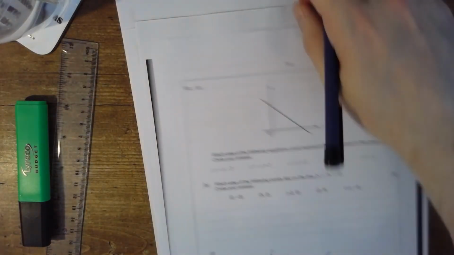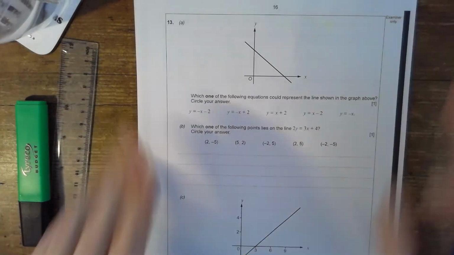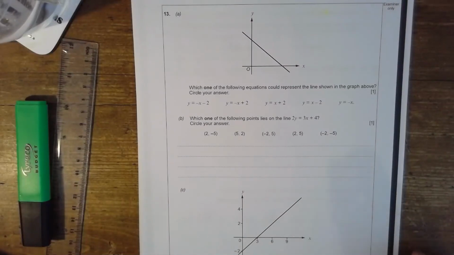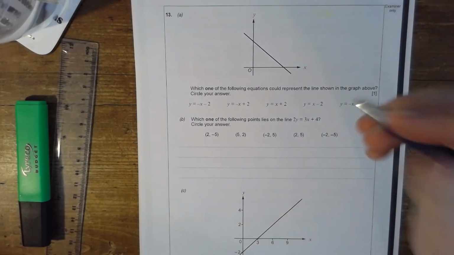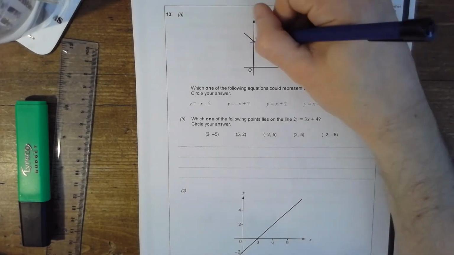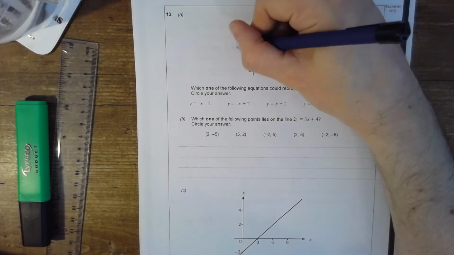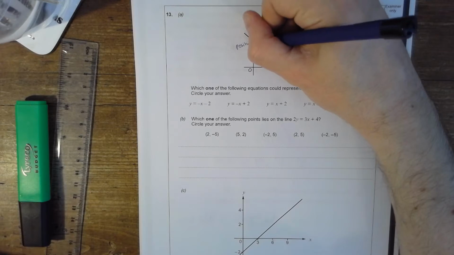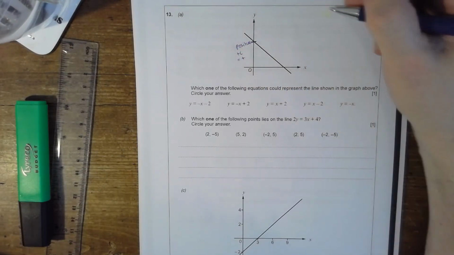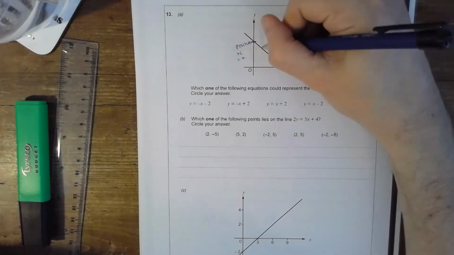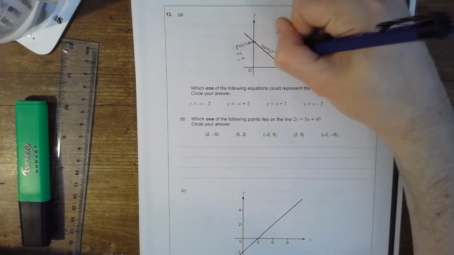Over the page it says, which of the following equations could represent the line shown in the graph above? Well, the one thing to notice here is where it crosses the y-axis, it is positive. So the plus c bit must be positive. And then this is coming down, so this is negative, and this is what we call the gradient.